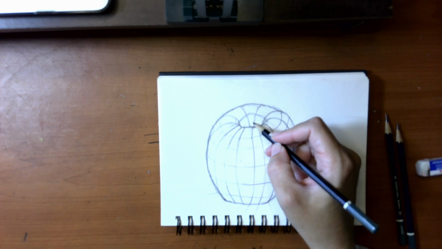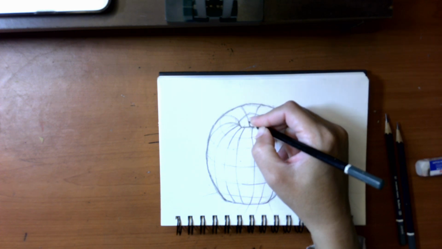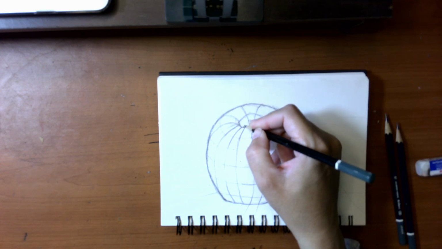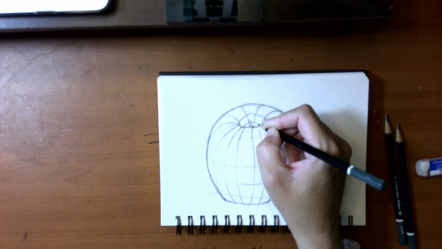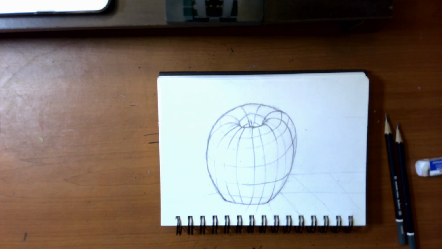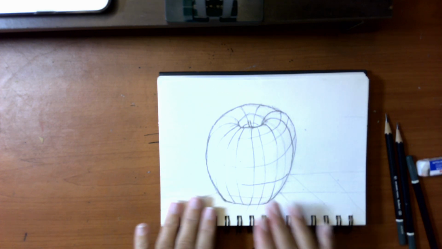When you get to this part here, okay. I'm quite happy with this, but not so happy with this.